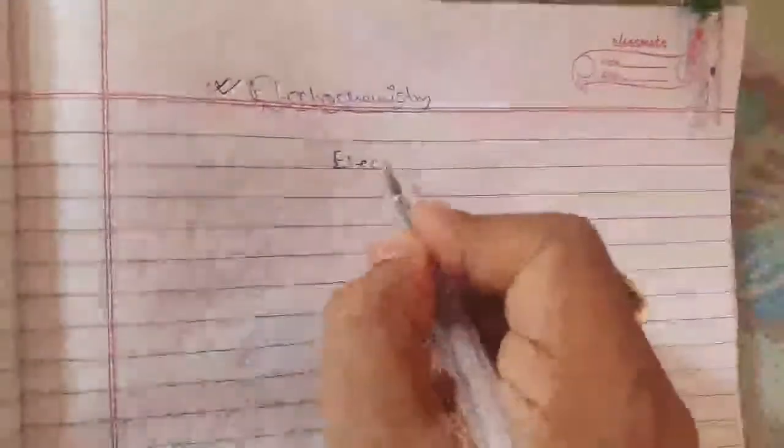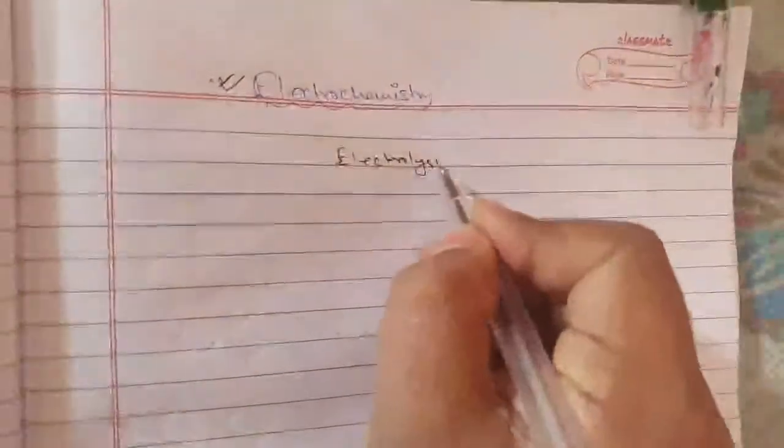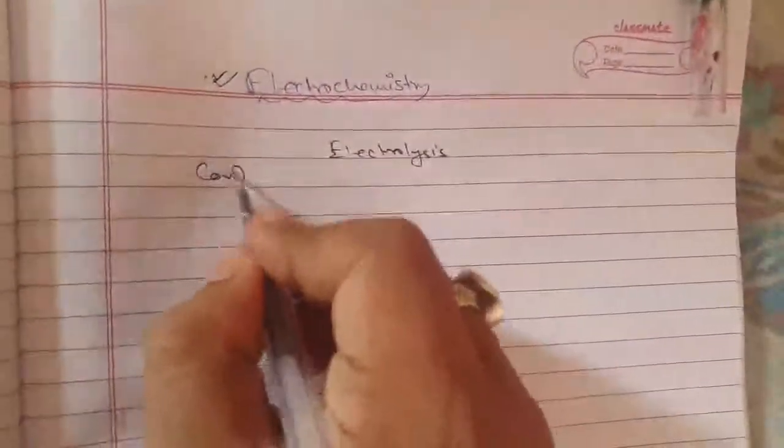I think this is chapter 5 of NCERT. Electrochemistry deals with electrolysis or conduction of electricity.